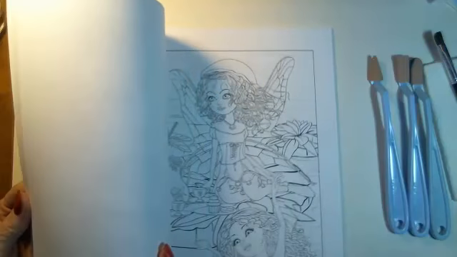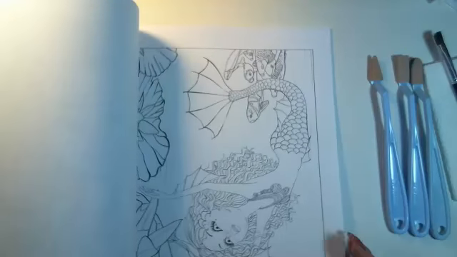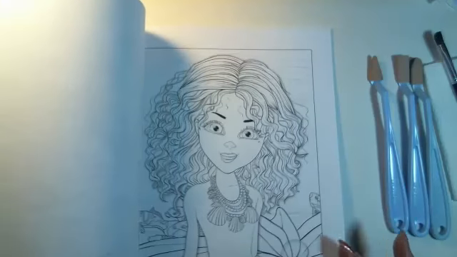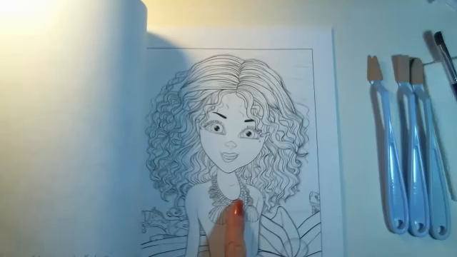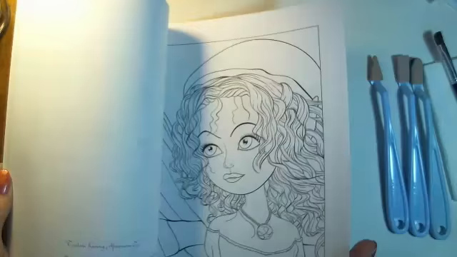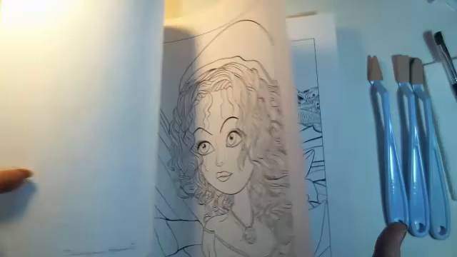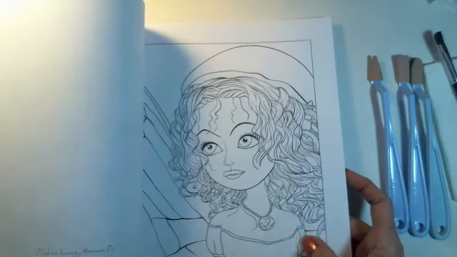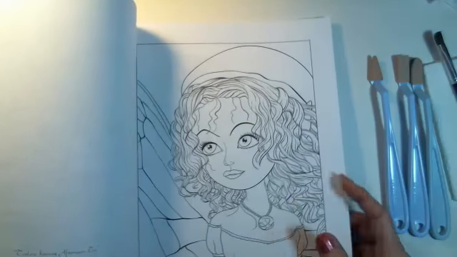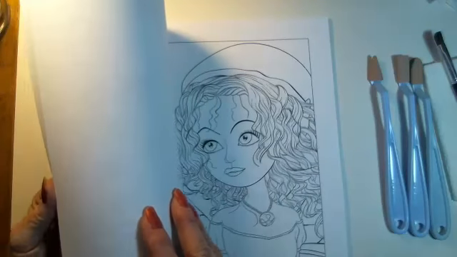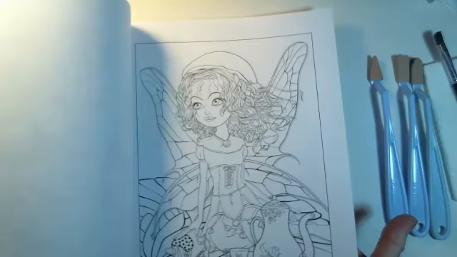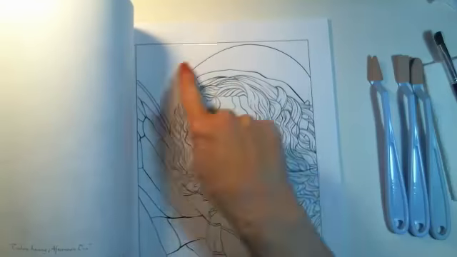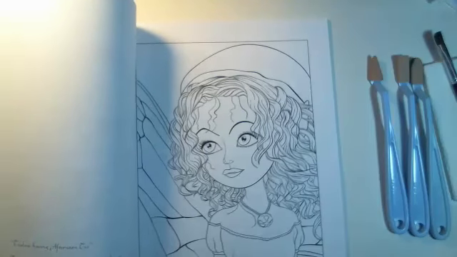With the Pan Pastels, I'm just not that good, you guys. I've got to pick a big image. Her, for example. I could do her. I'm kind of leaning toward her. I like that. Let me see what is behind her. Oh, this is her with butterfly wings. That's kind of pretty.